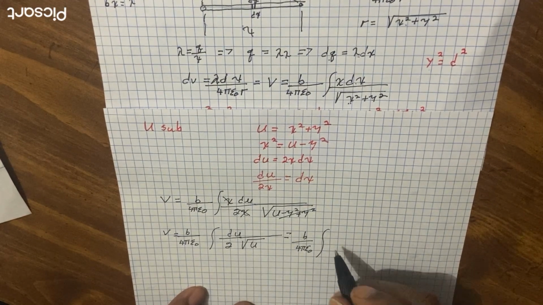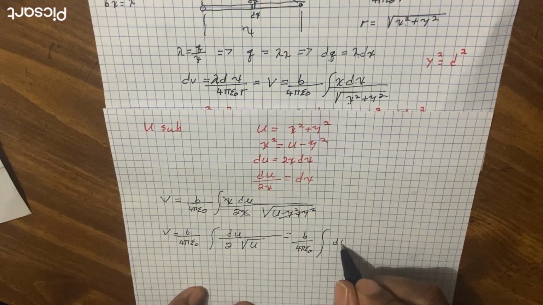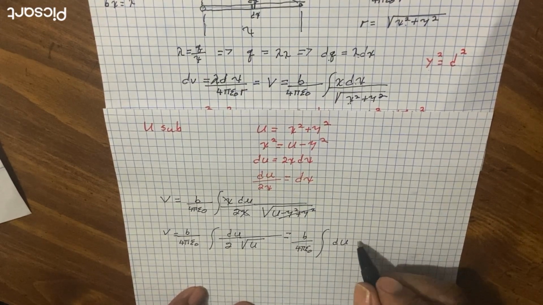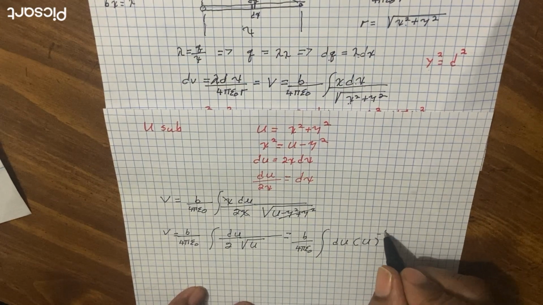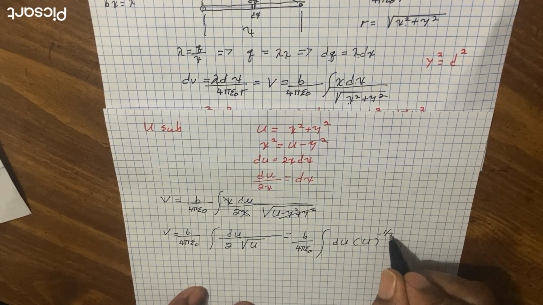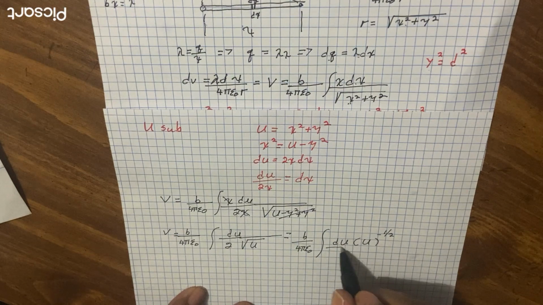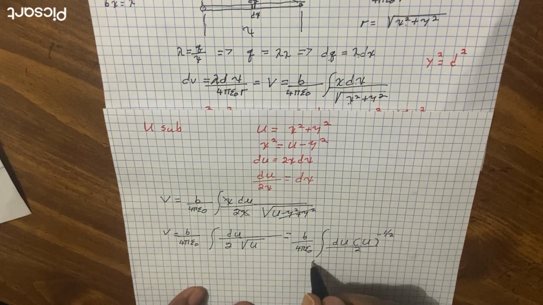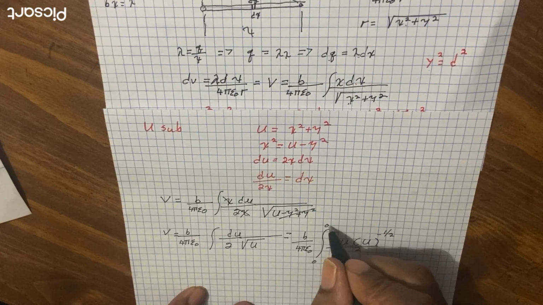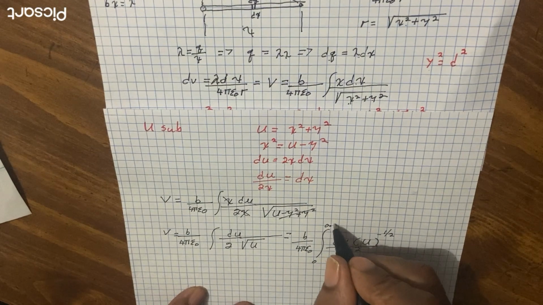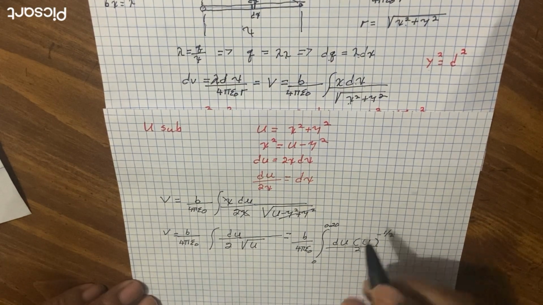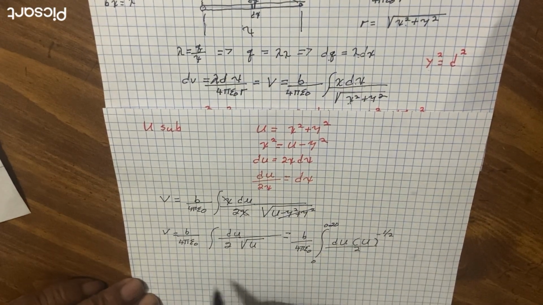We can take that du, u to the minus 1/2 over 2. And this is going from 0 to 0.20 on x. That's going to be our limits.